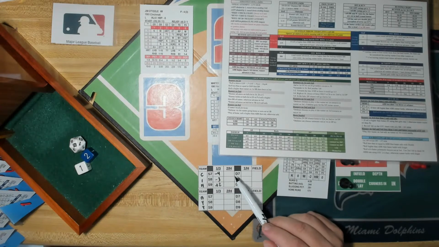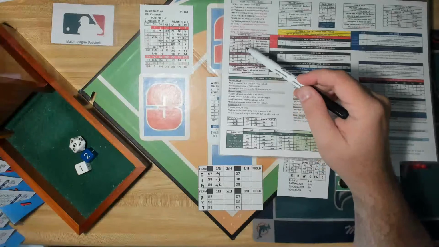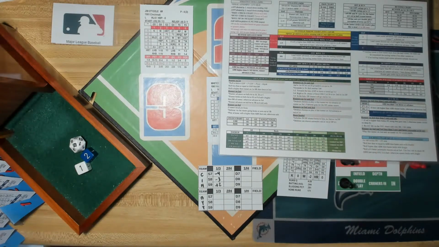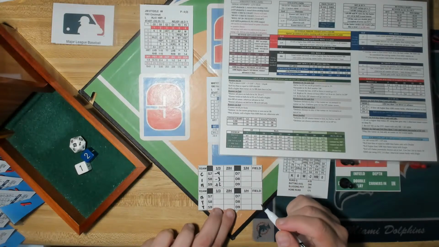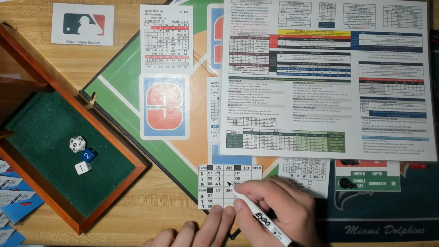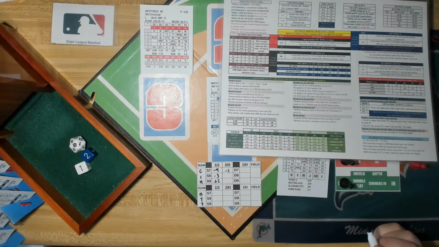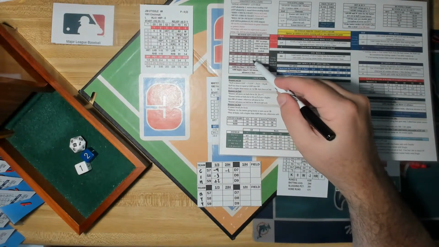Now we check second to home. We already know that Frank Robinson is a -2 in left field. Second to home on a single to left field is a +1. Since he is a -2, that +1 becomes a -1 from second to home.